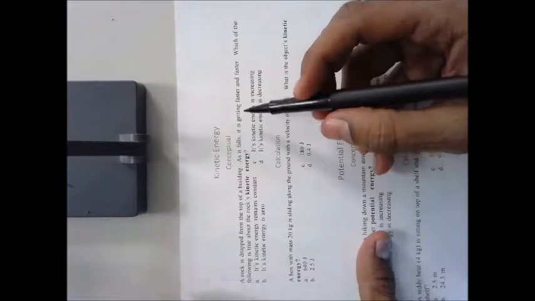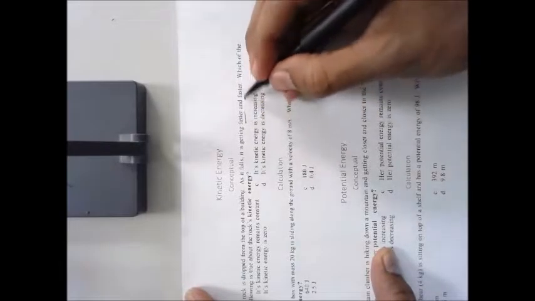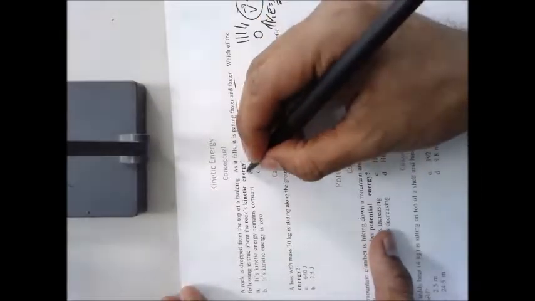Okay, let's start with kinetic energy. A rock is dropped from the top of a building. As it falls, it is getting faster and faster. Which of the following is true about the rock's kinetic energy? If it's falling and it's getting faster and faster, obviously its velocity is increasing. And if its velocity is increasing, then if kinetic energy is equal to 1/2 mv squared, kinetic energy also has to go up, so its kinetic energy must be increasing. That is C.